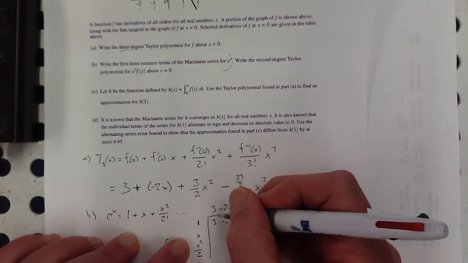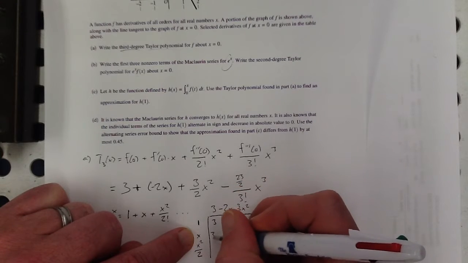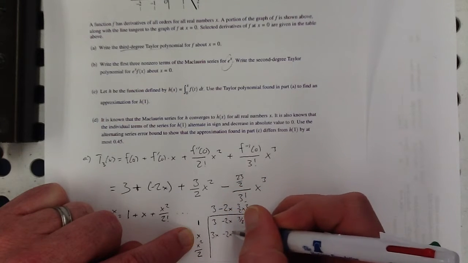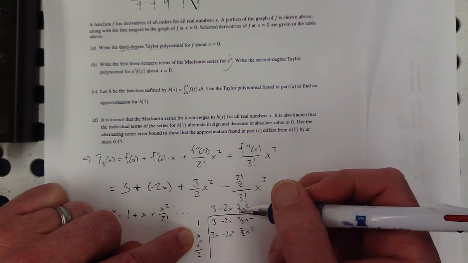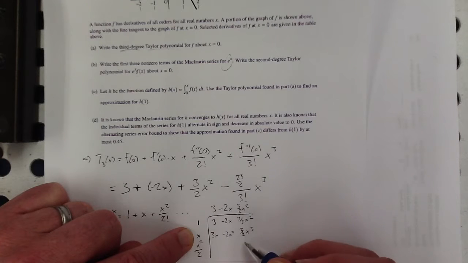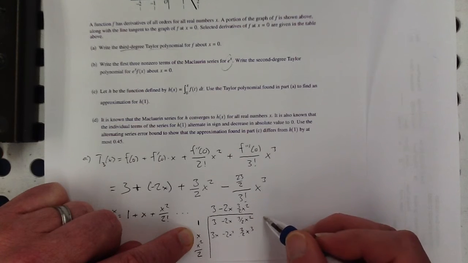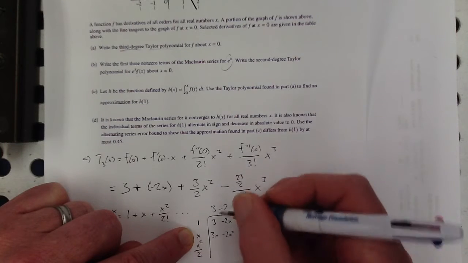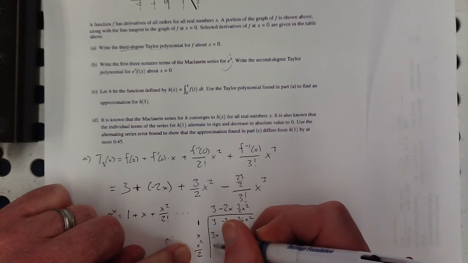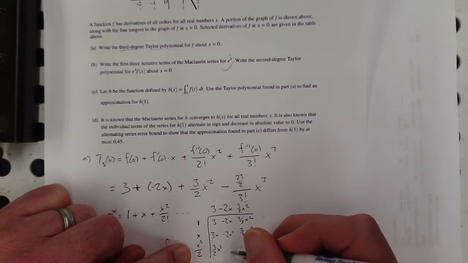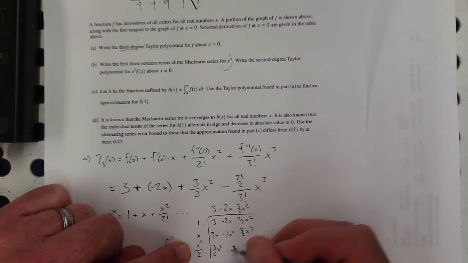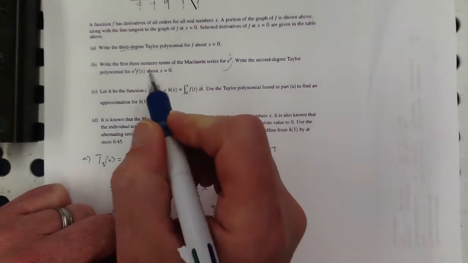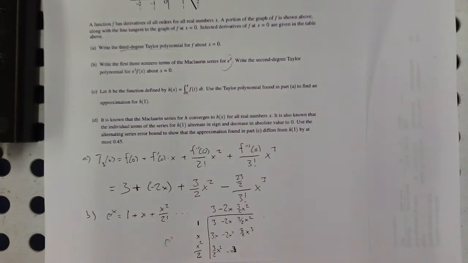So if you see that, that's great, and I'll explain more as we go through. So 3, now I'm multiplying all these by x. 3x minus 2x squared, and 3 halves x cubed. And I don't really need to write that term out because I only need the second degree. So this would be third degree. All this diagonal would be third degree. So I really only need to go to here. That would be 3 halves x squared. And then this next term, if you want to write it out, would be minus x cubed, that times that, but I don't need to do that because those are not going to be part of the second degree polynomial, which is what they asked me to write.